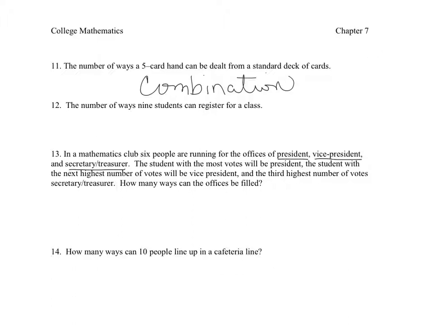And since it's going to be selected to where the person with the most votes is president, second most is vice president, and so on, will order matter? The answer is yes. So that makes this a permutation. We are choosing from how many students? 6. There are 6 running for these offices. How many are going to be chosen? And the answer to that is 3. So it's a permutation of 6 things taken 3 at a time.